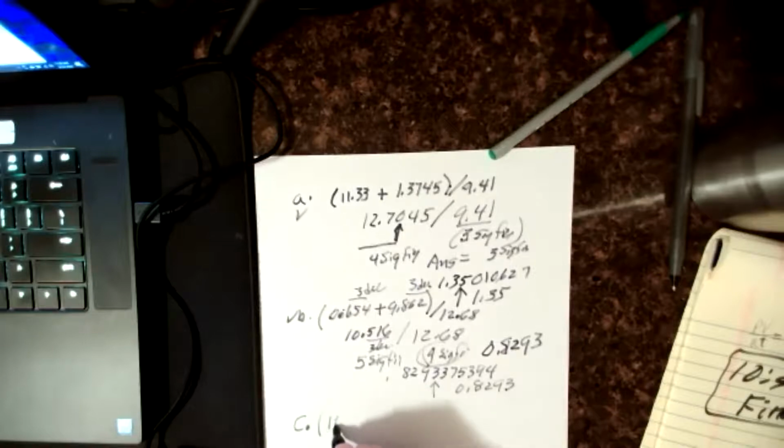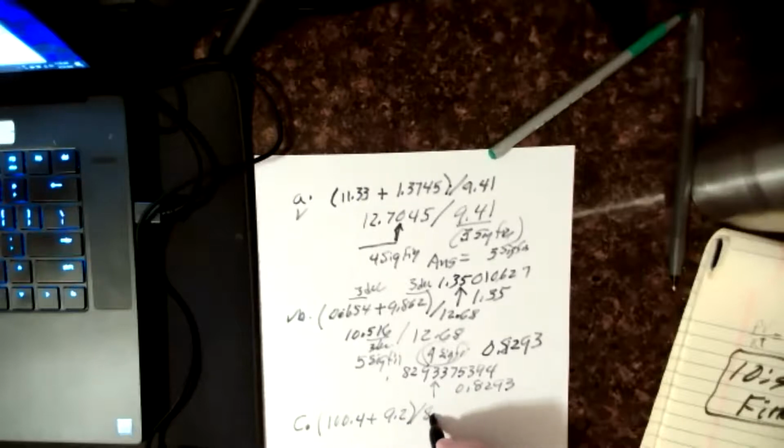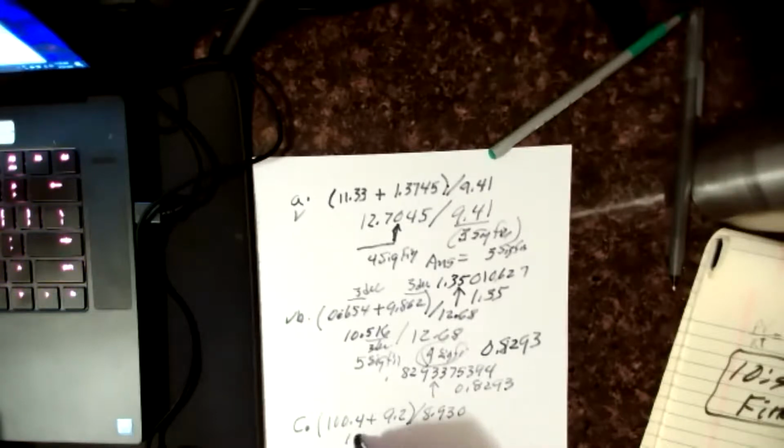All right, we do 100.4 plus 9.2 and divide that by 8.930. Okay, now we do the math. 100.4 plus 9.2. I come up with 109.6.